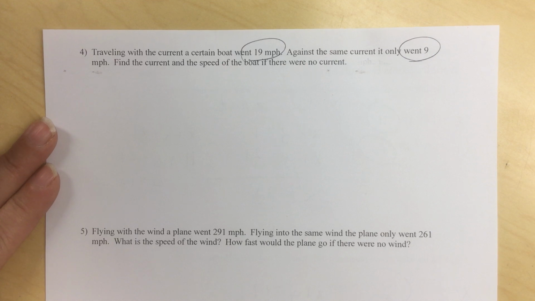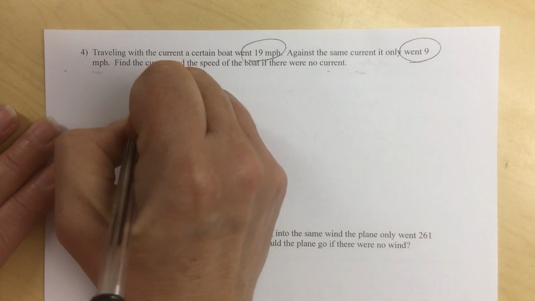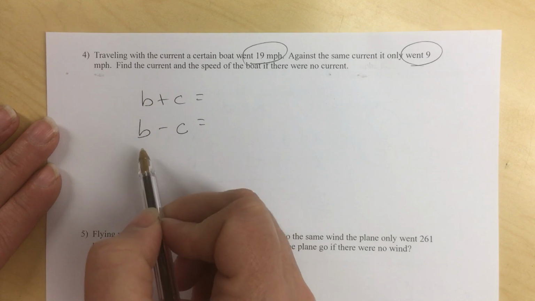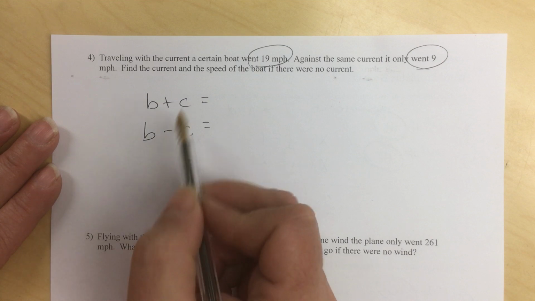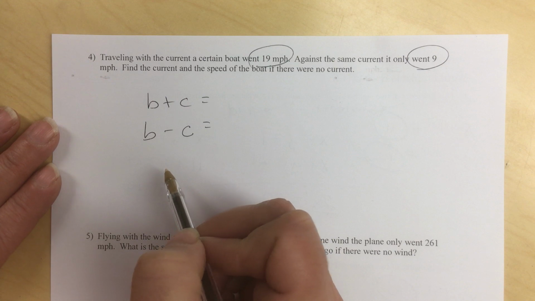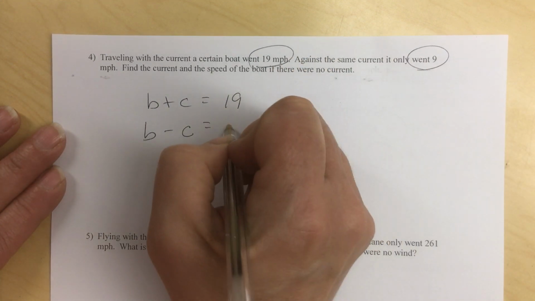Now, you don't even really need to understand much other than what I just said, because you're gonna have boat plus the current and boat minus the current. What's B gonna stand for here? The boat's what? The speed of the boat. And C is gonna stand for the speed of the current, right? Okay, so they're gonna add to the big number and they're gonna subtract to the small number.